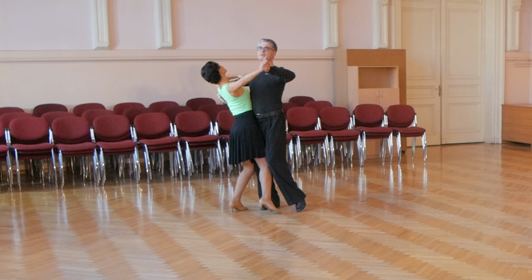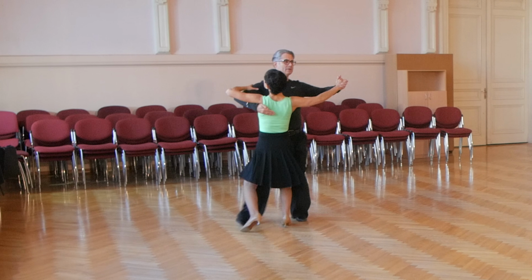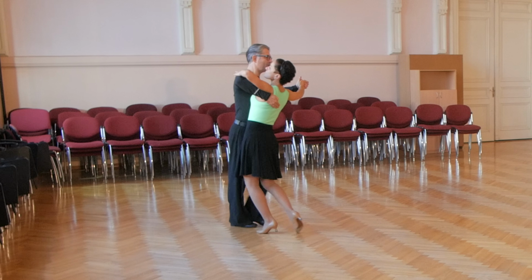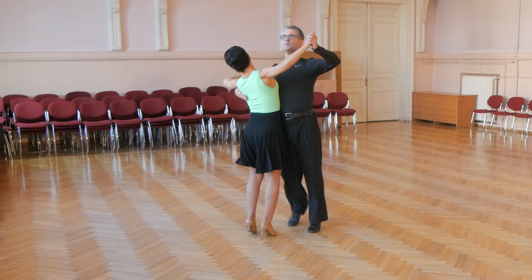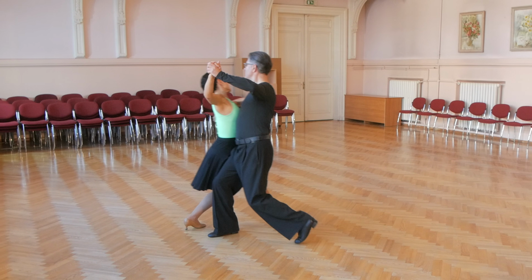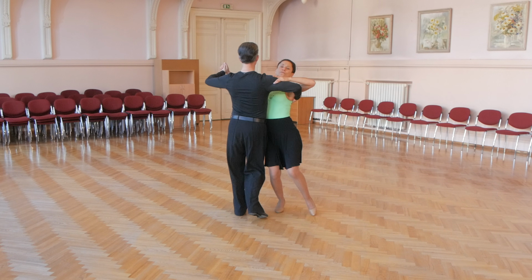Let's look at man's steps. He starts with left foot, forward, to side, forward, forward, forward, forward outside partner, back, to side, and diagonally forward.